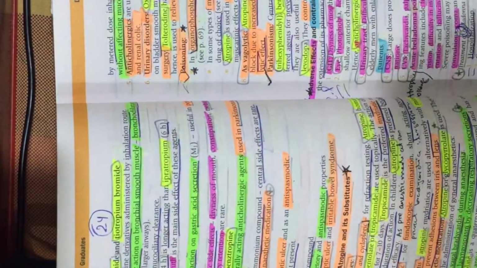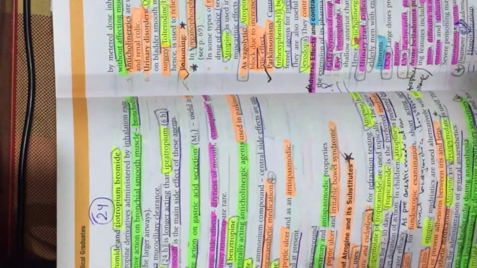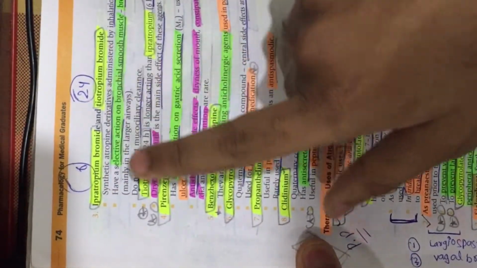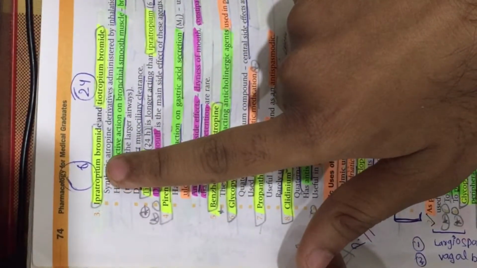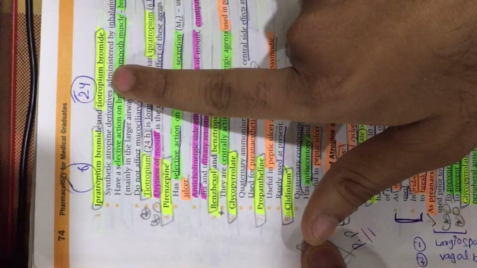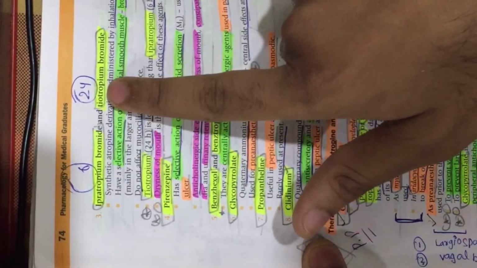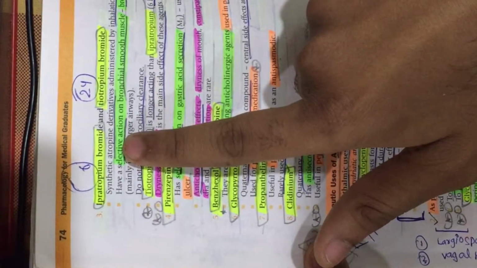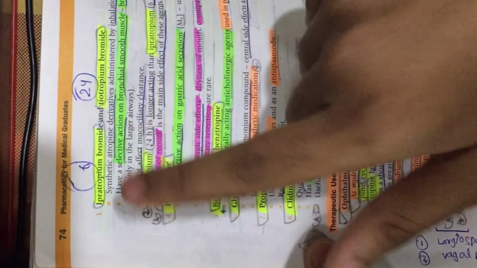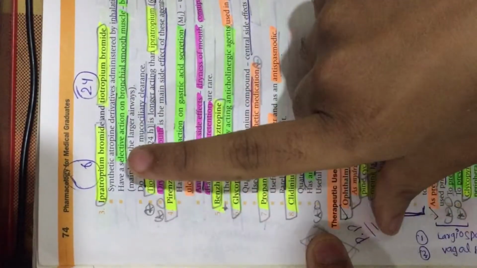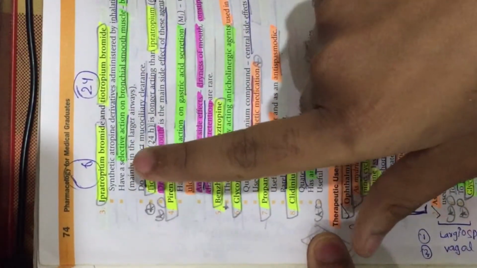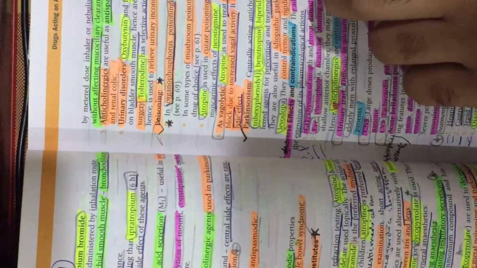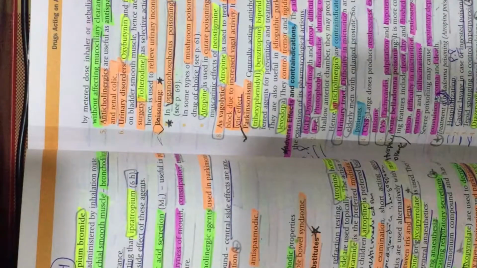There's only one thing that I have to tell you that's really important, and it comes in the paper as well: ipratropium and tiotropium bromide. Ipratropium bromide's action lasts 6 hours and tiotropium's lasts 24 hours. Now ipratropium and tiotropium bromide cause bronchodilatation as well as reduce bronchial secretion, so that's why they are used in asthma. But the bad thing is that they do not have any effect on the mucociliary clearance.